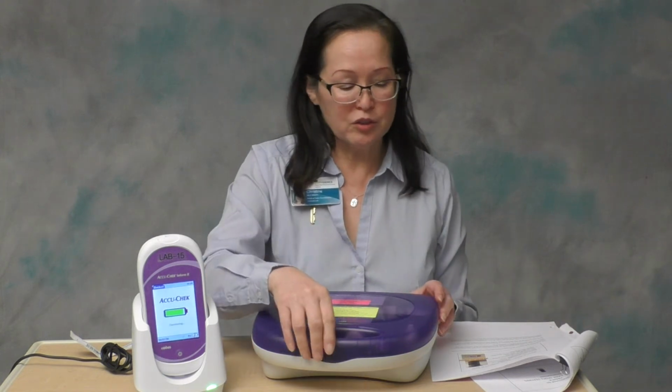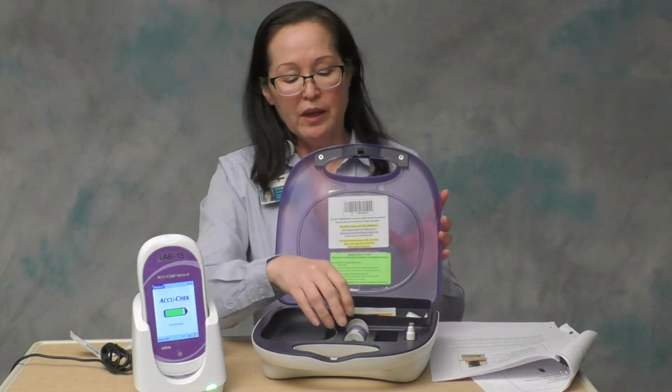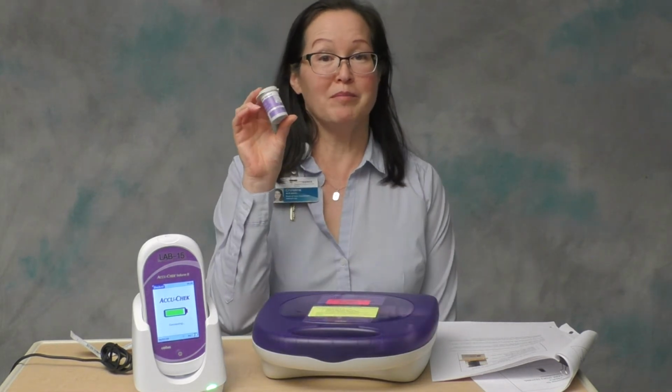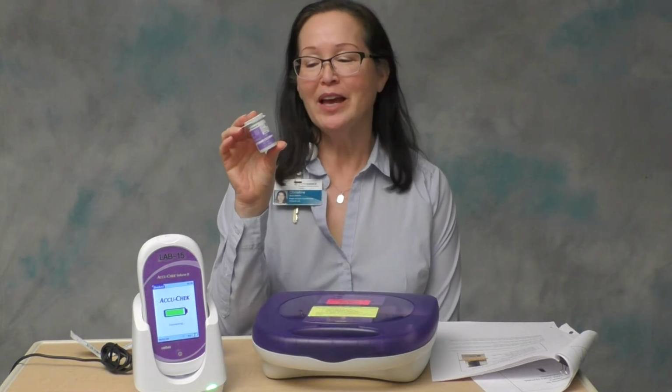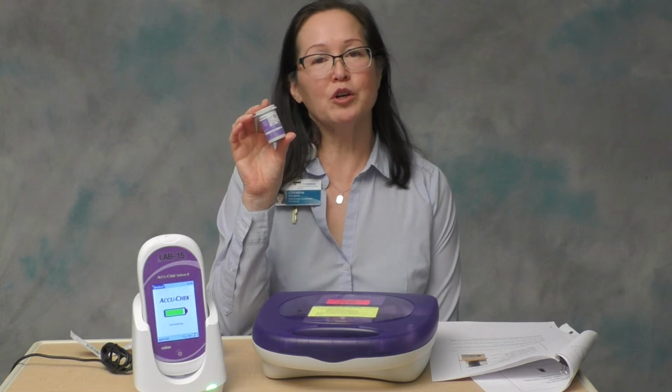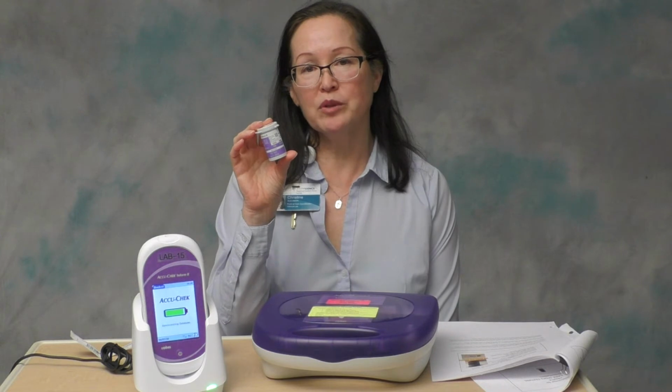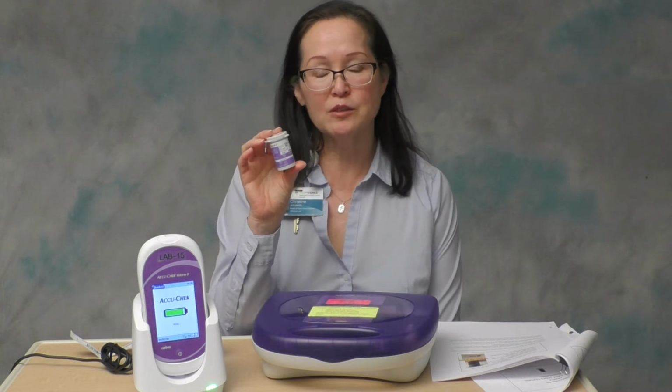Okay, we're going to move on to the reagents now. We consider the test strips the reagent because that's where the magic chemistry takes place. So there's a chemical reaction that will occur when the reagent in the test strip makes contact with either patient blood or the QC solution.